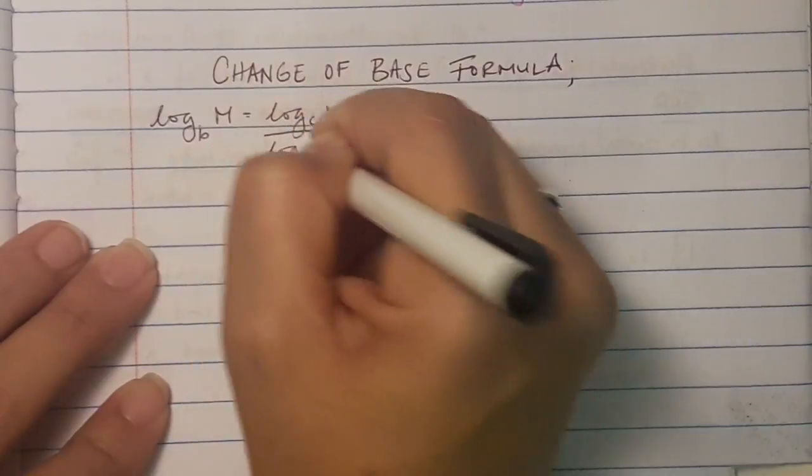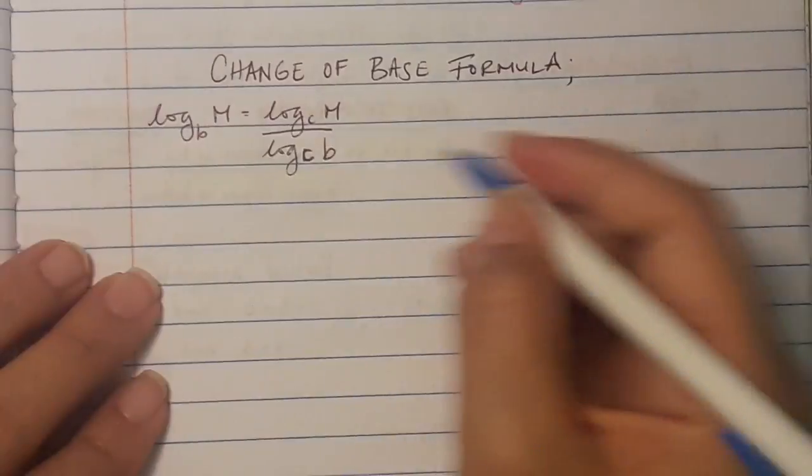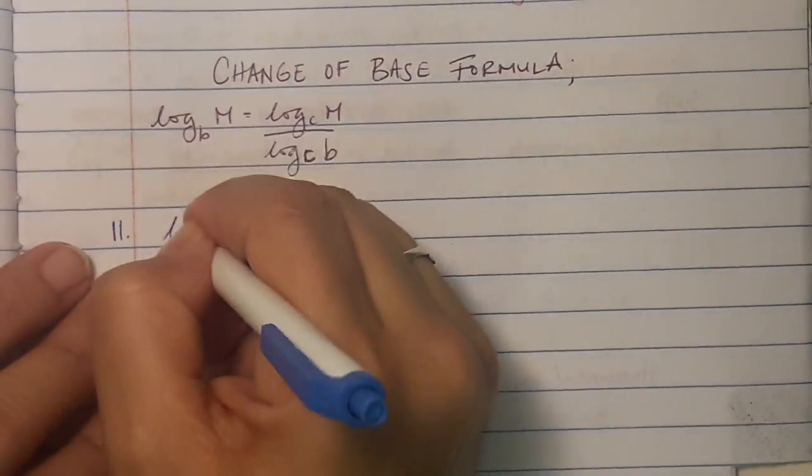Alright, change of base formula. You just need to memorize this. It's not hard at all. It's log of the number over log of the base of whatever you want. So let's take a look at an example.